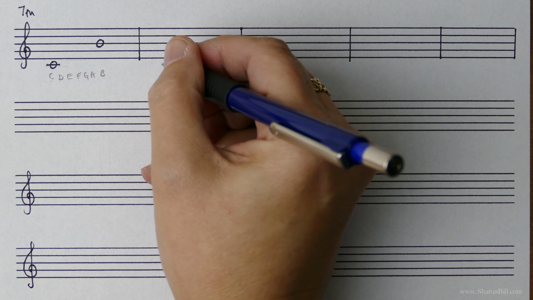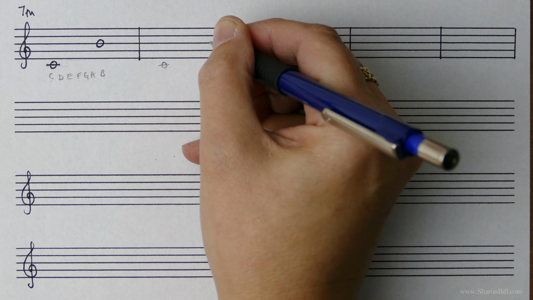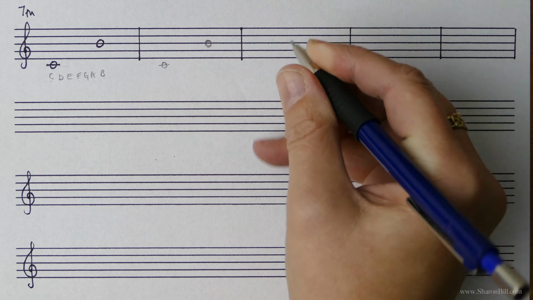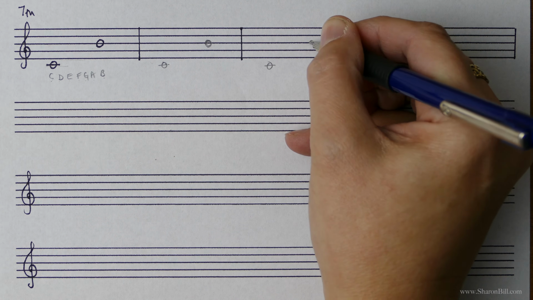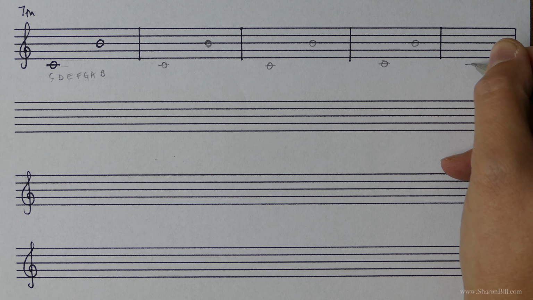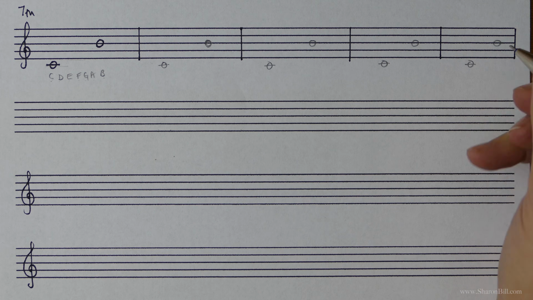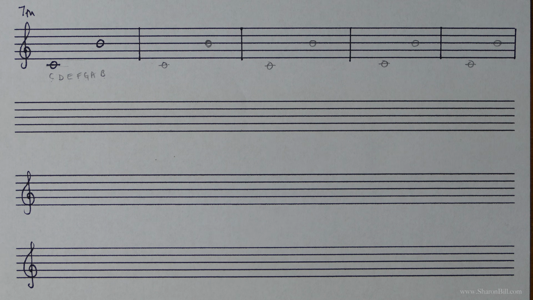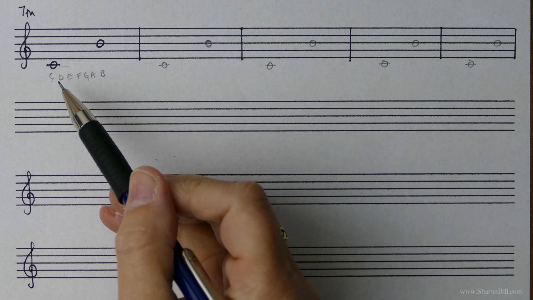So I'm just going to give us a few examples of that, and we can see what we do with the interval of a seventh. So from C to B, that's a major interval. Major means greater.